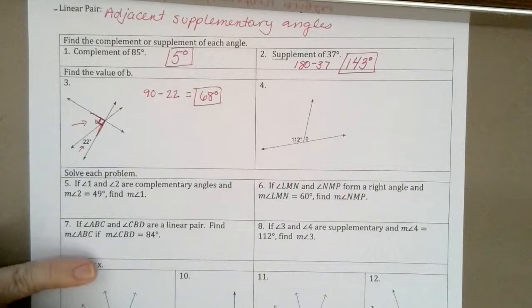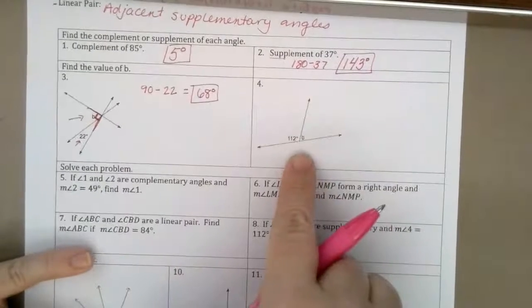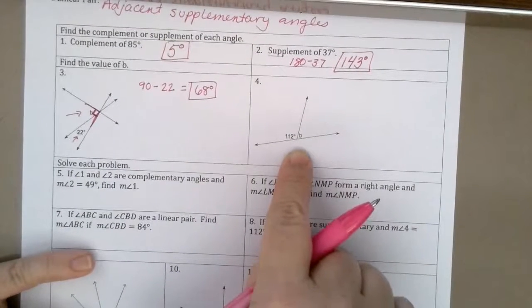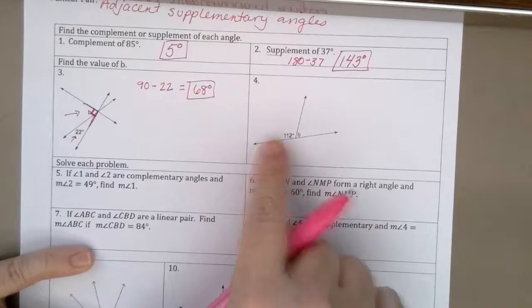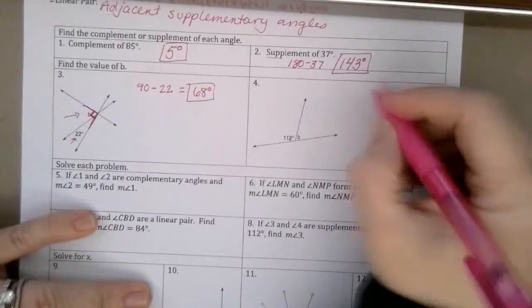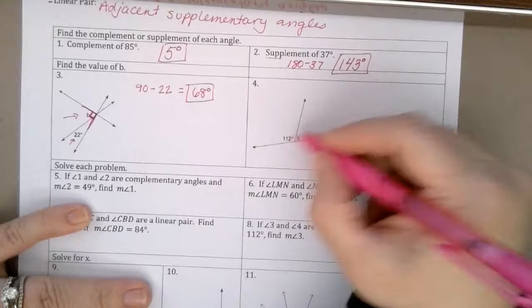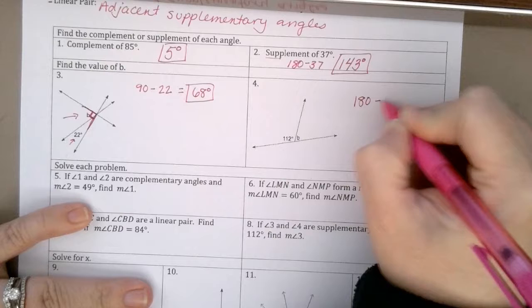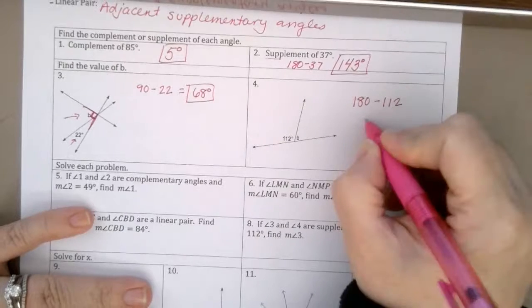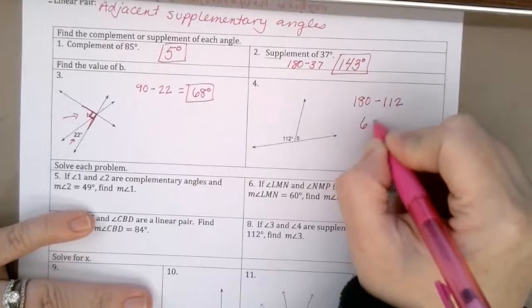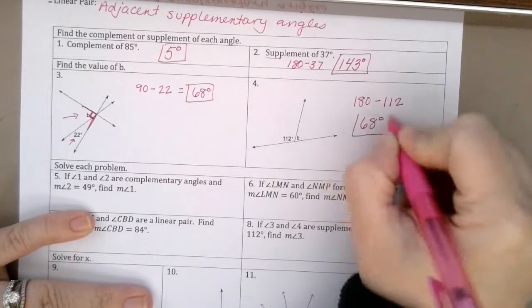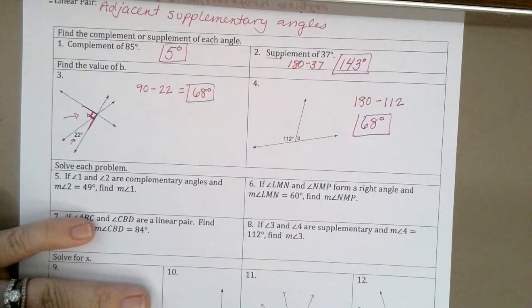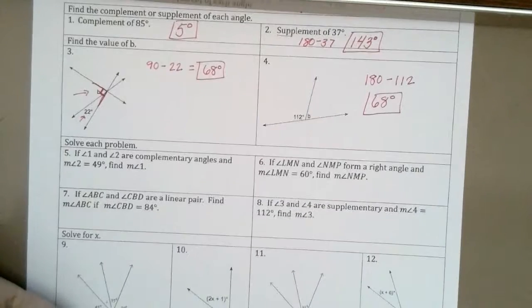What do I have in number 4? Supplementary. These ones are adjacent, so they could also be called a linear pair. So how am I going to find B here? They're going to add up to 180. So 180 minus 112 is what? 68 degrees. So? Pretty easy, right?